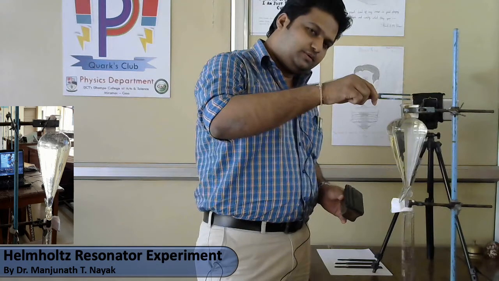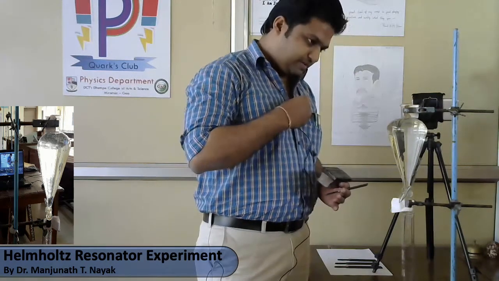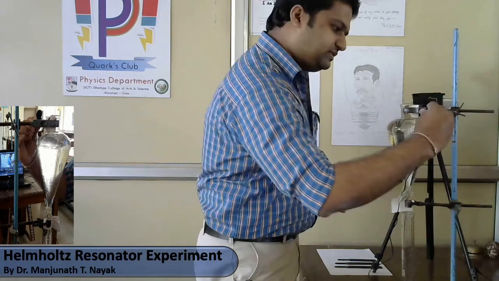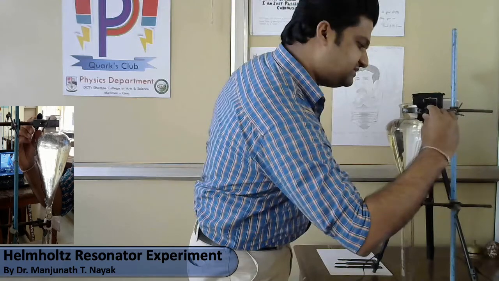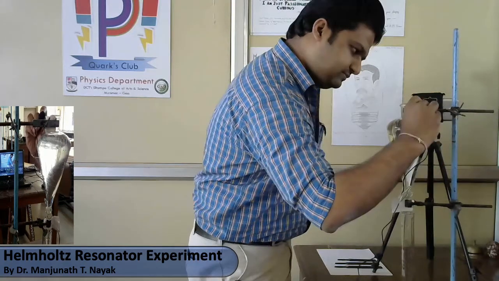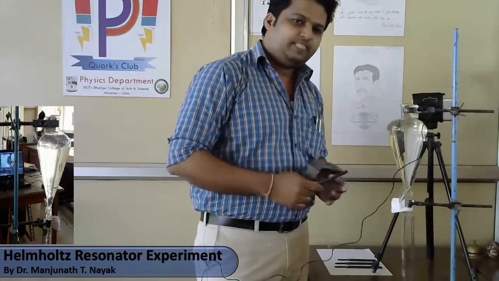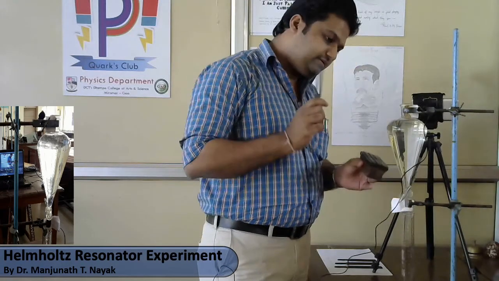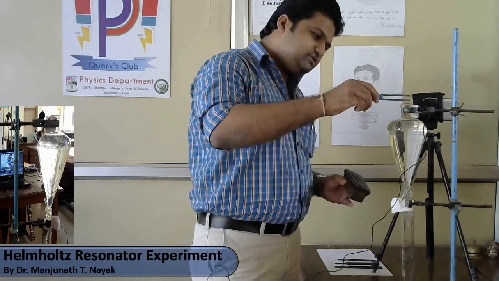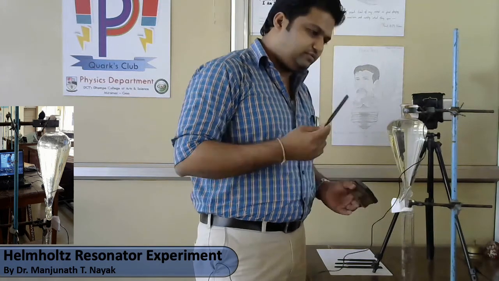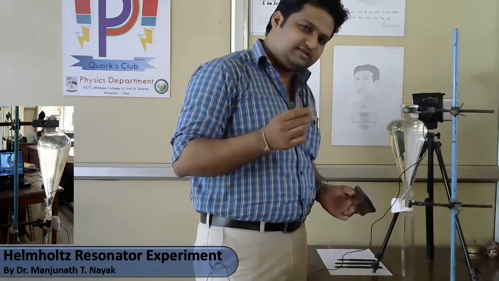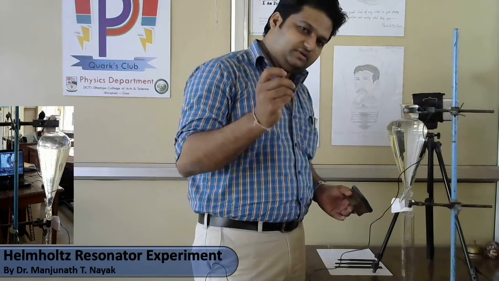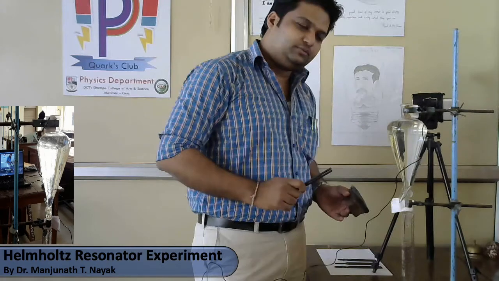As of now, there is no sound here. I have put my microphone right in front of this so that you can hear the sound that is coming out. Still there is no sound. Even if there is, it's a very small, light one that you're getting from the fork itself. We need to get the sound from the Helmholtz resonator.